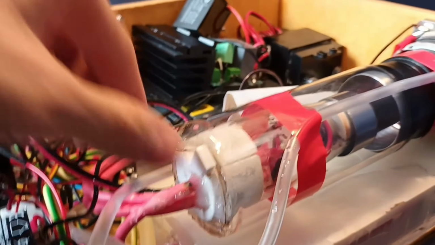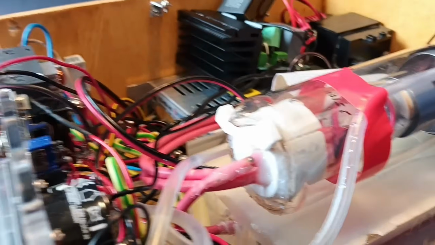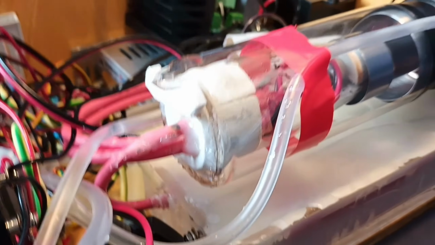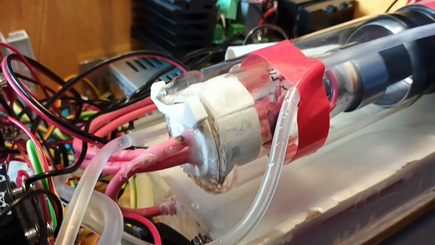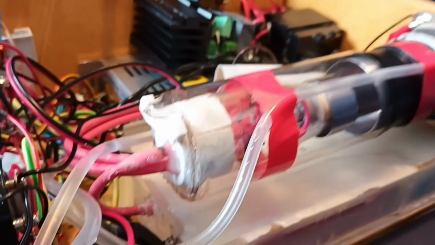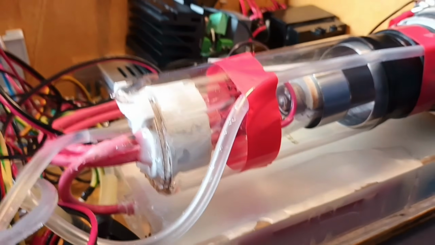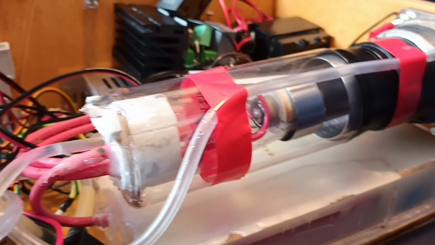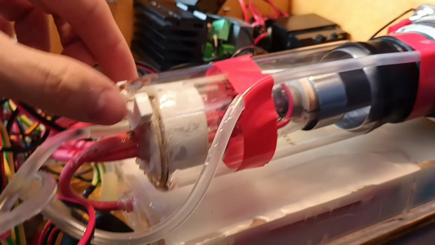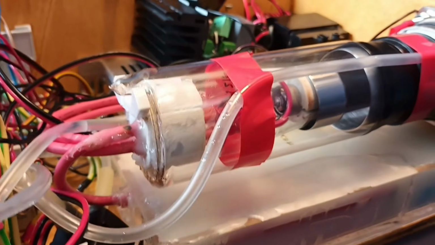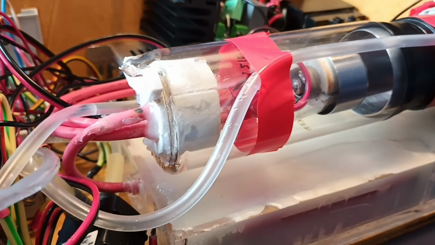The high voltage feedthrough is this plastic thing here that is probably the 4th or 5th iteration. It is made of PLA plastic, which is a really good insulating material, so that the high voltage inside of the tube doesn't come outside and arc with the rest of the world and create a big mess.